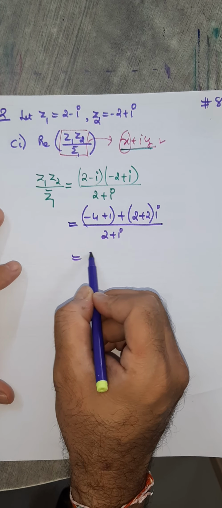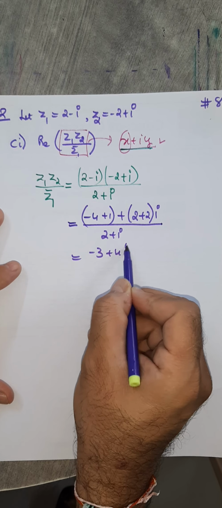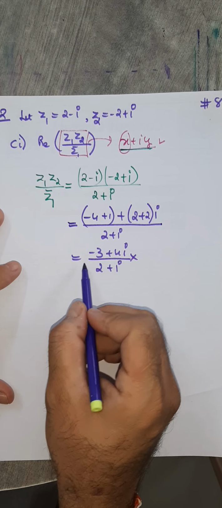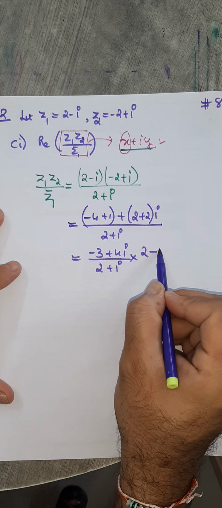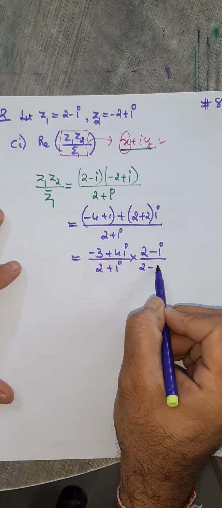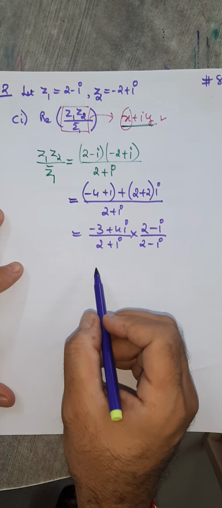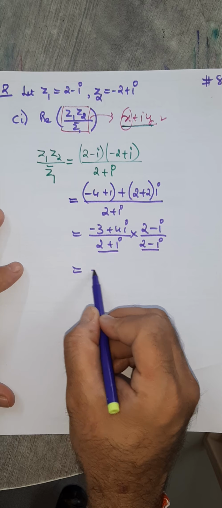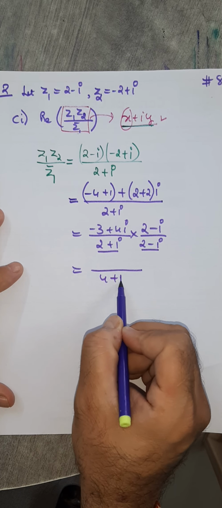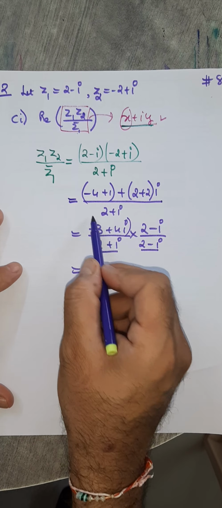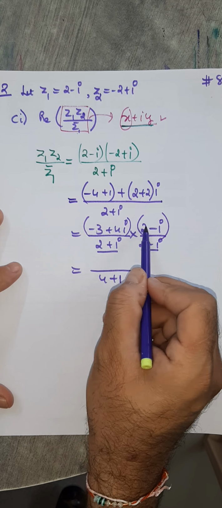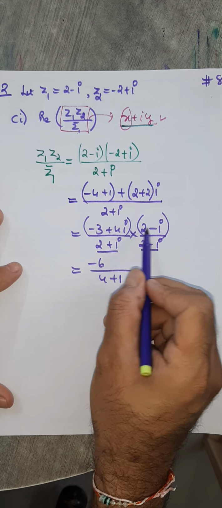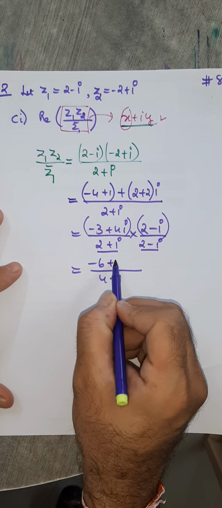So this is nothing but minus 3 plus 4 iota upon 2 plus iota. Now multiply and divide by the conjugate of this, that is 2 minus iota upon 2 minus iota. So what is the denominator? z into z bar, that is x square plus y square, which is 4 plus 1. Here you open these two brackets, so this is minus 6 minus 4 iota squared, which is plus 4.